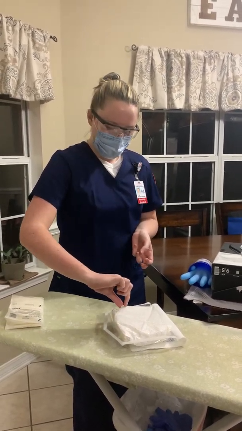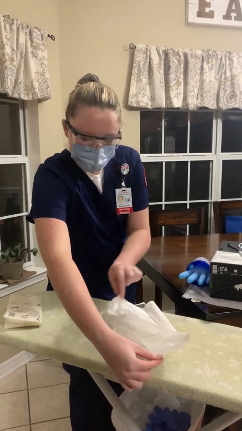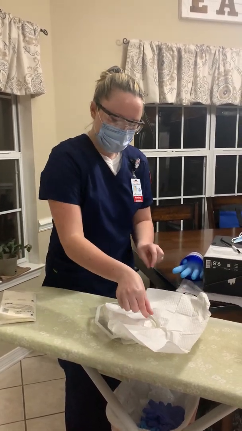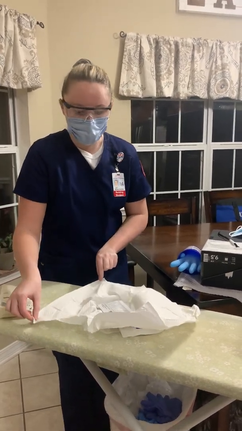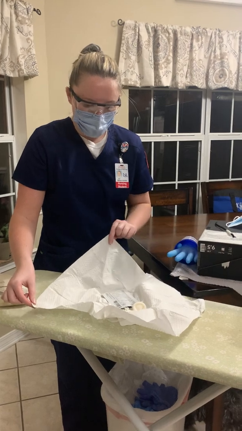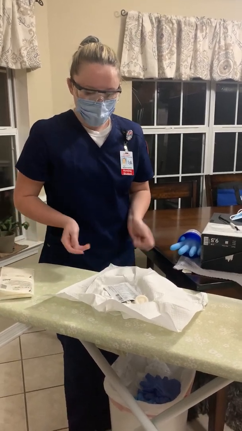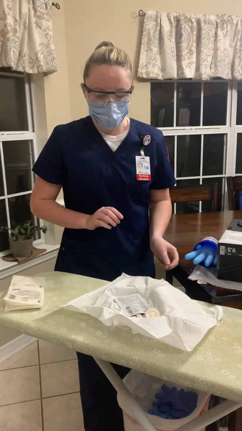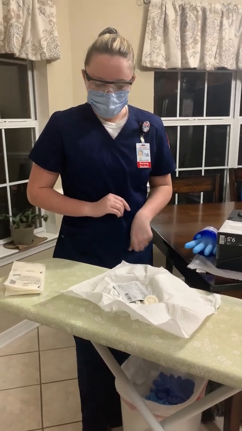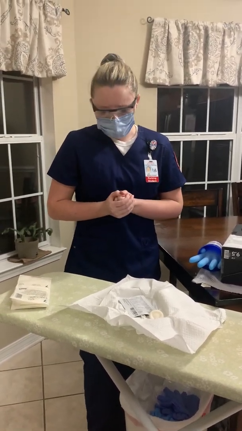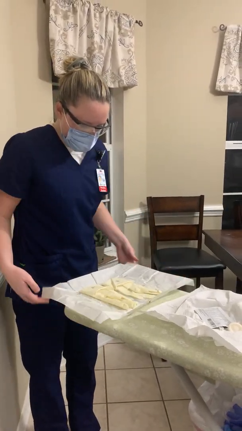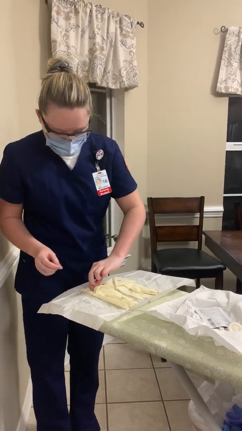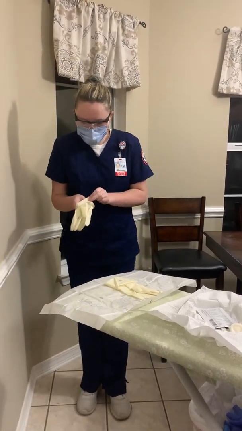And since I already have mine pre-packaged, I'm just going to open it, being careful of the 1-inch borders. And if I didn't have it already pre-packaged, I would lay my sterile field out, careful of the 1-inch borders, and I'm going to be careful of them now, making sure not to touch anything inside the 1-inch borders. So the next thing I'm going to do is put on my sterile gloves. So I'm going to come to the side over here. And I'm going to put them on.